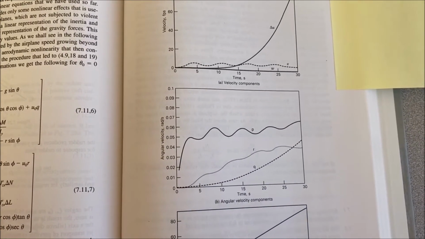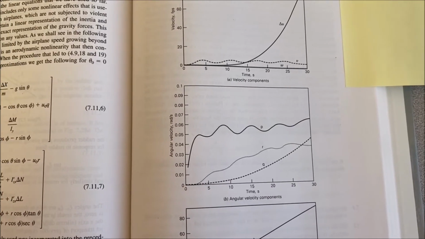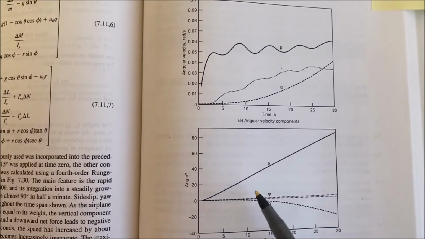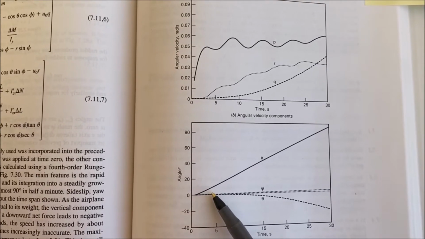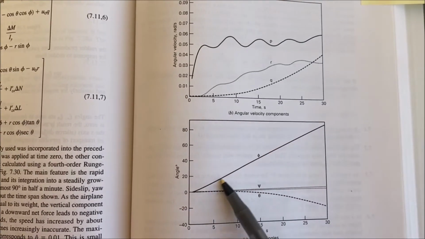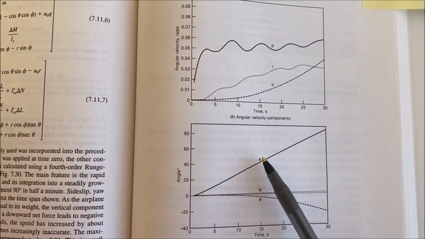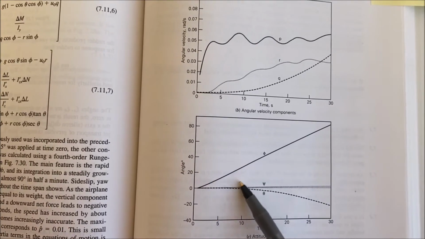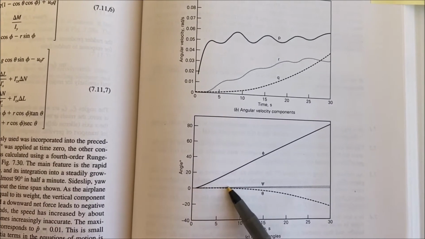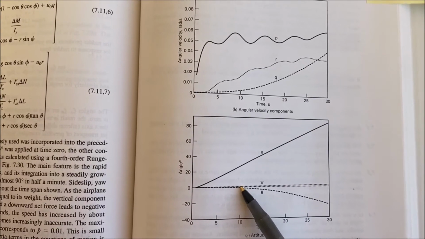And the effect of that short term is that after a certain period of time we achieve a constantly increasing bank angle, right? And in the short term, for this particular aircraft, within 10 seconds, yaw angle and pitch angle do not change, right?